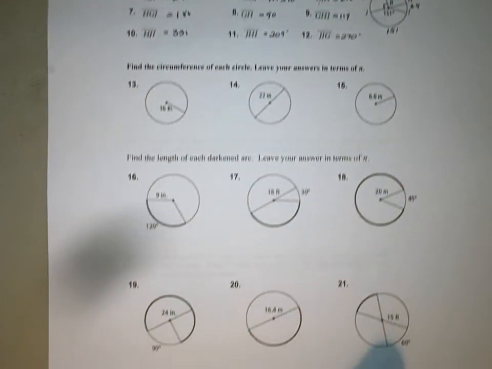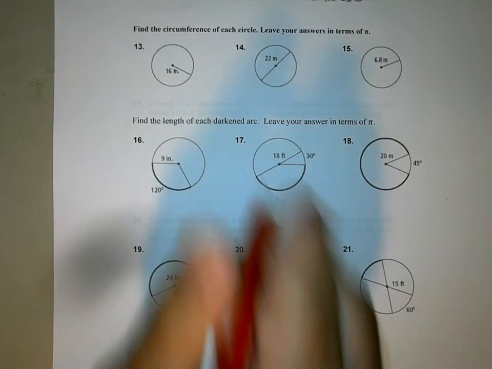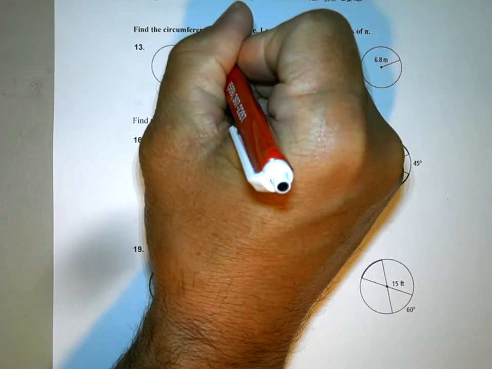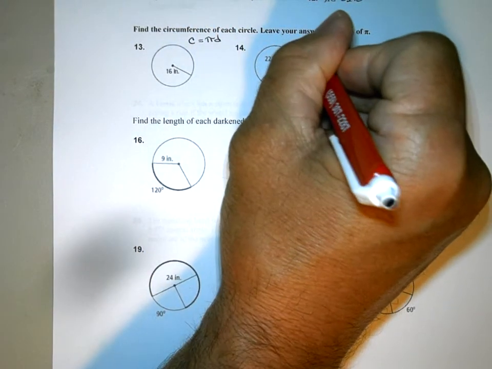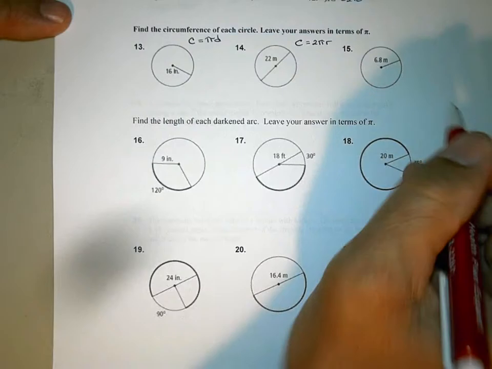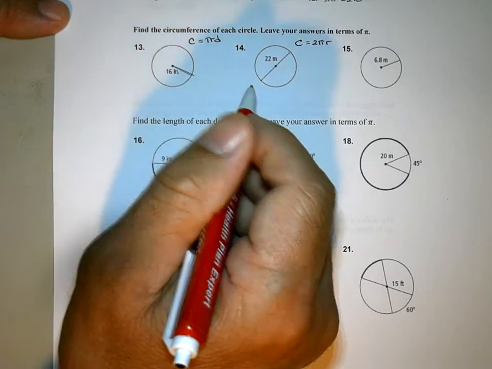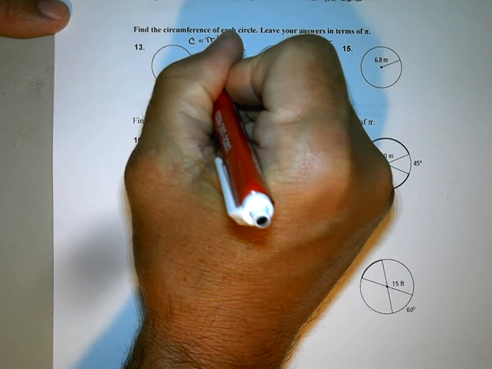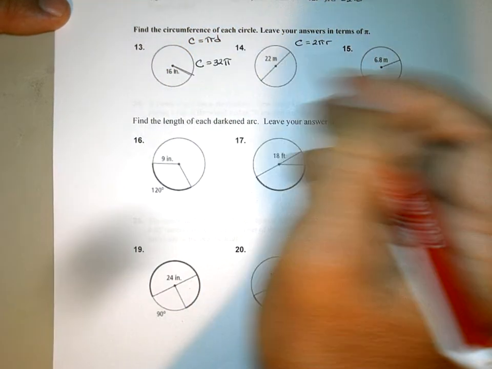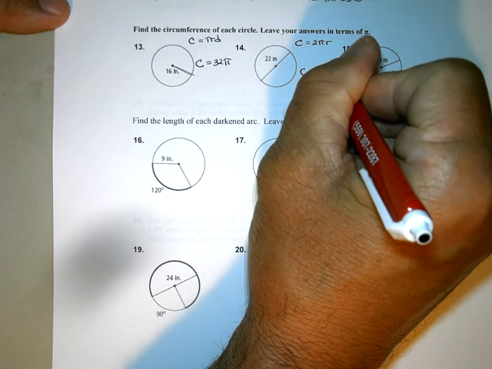Alright, moving on. Find the circumference of each circle. Remember, we can either say C equals pi times diameter, or C equals 2 pi r. I just prefer to convert radius to diameter and be done with it. So if the radius is 16, the diameter is 32, so my circumference is 32 pi. Much easier. Number 14, we have the diameter of 22, so our circumference is simply 22 pi.